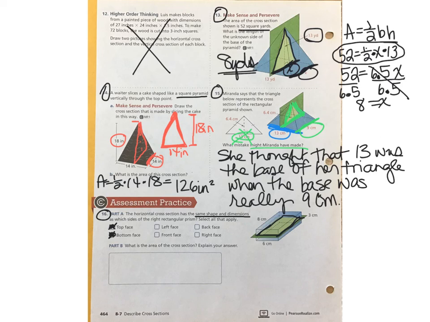In part B, it asks us for the area of this cross-section. Since it's a rectangle, the area is simply the length times the width. In this case, the length is 8 and the width is 6. So the area is 48 centimeters squared. Now you're ready to try some work on your own.